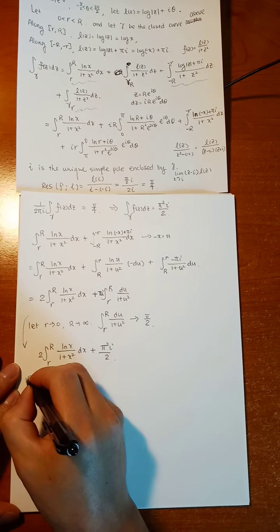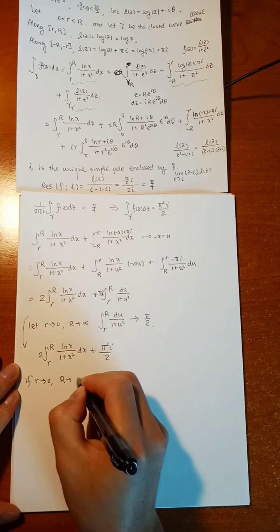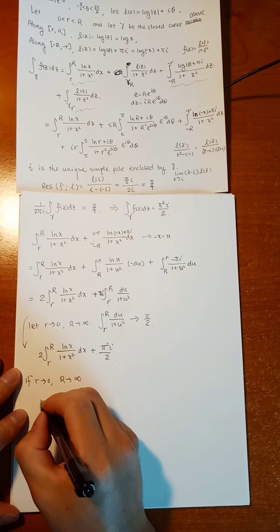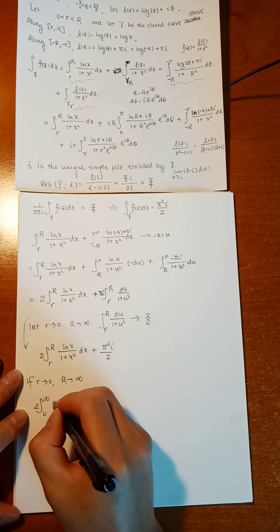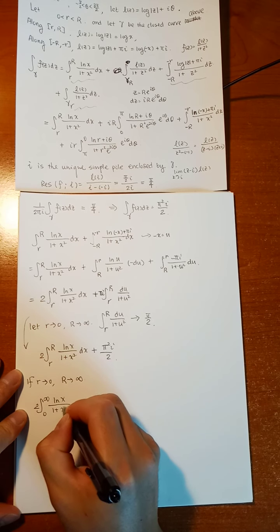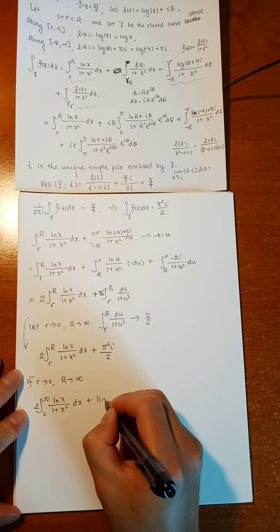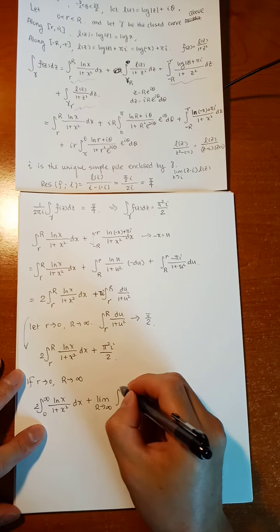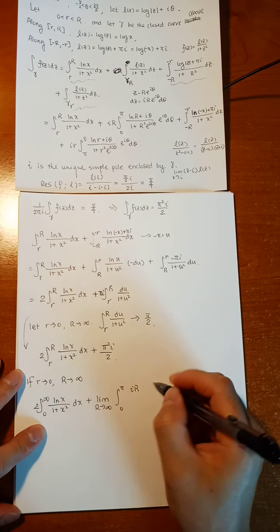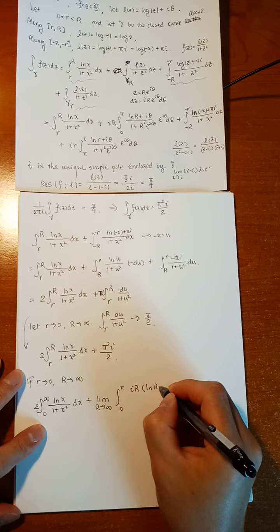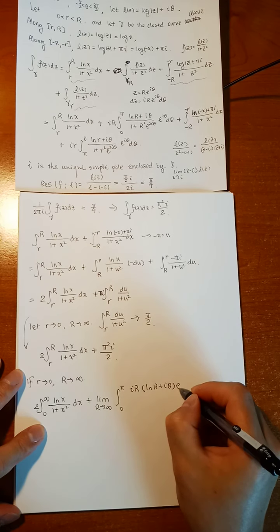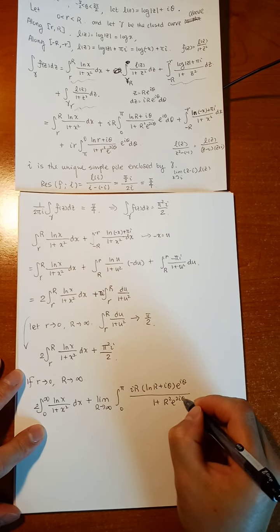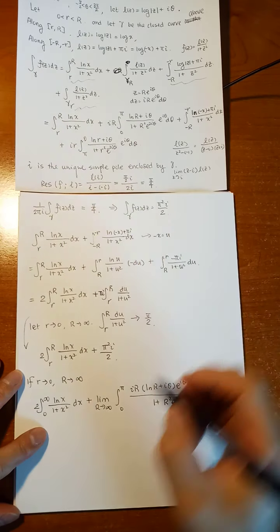Okay, excellent. So this tells us if r approaches 0 and capital R approaches infinity, the right-hand side, those two terms added together, will be twice the integral from 0 to infinity of log x over 1 plus x squared dx, plus the limit as capital R approaches infinity of the integral from 0 to pi of i R log R plus iθ e^(iθ) over 1 plus R squared e^(2iθ) dθ. This is the second term and third term.